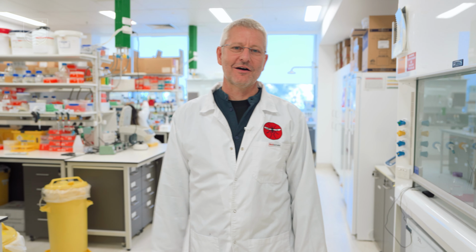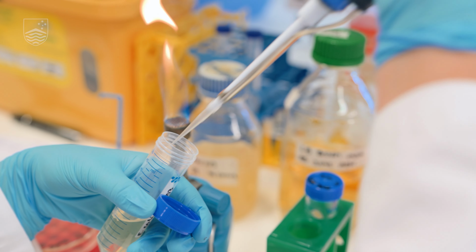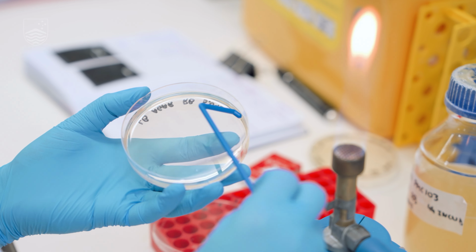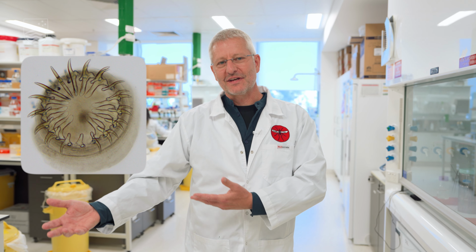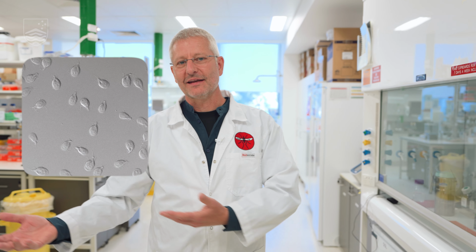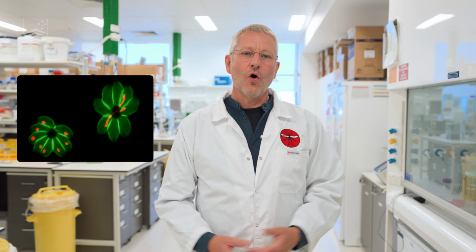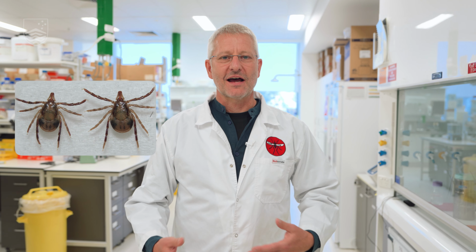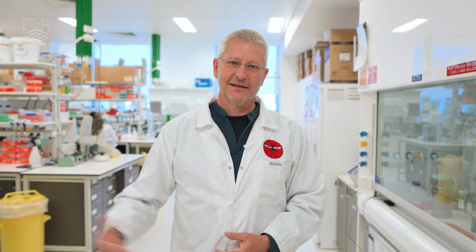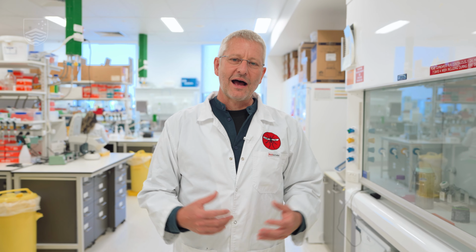Okay, so we are here in our physical containment lab and we actually work on parasites. Parasites are organisms that live in or on other organisms and cause some harm. That could be a parasite that affects cats or dogs, companion animals. It could be a parasite that causes disease in humans, or diseases that are spread amongst the wildlife out in the bush.